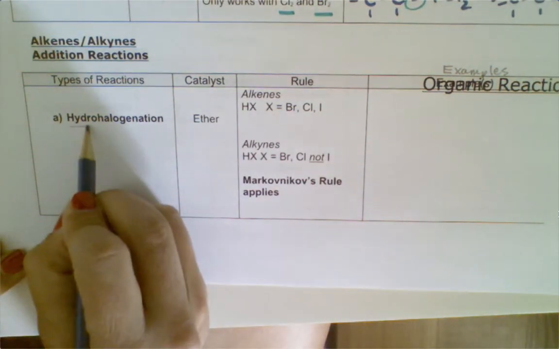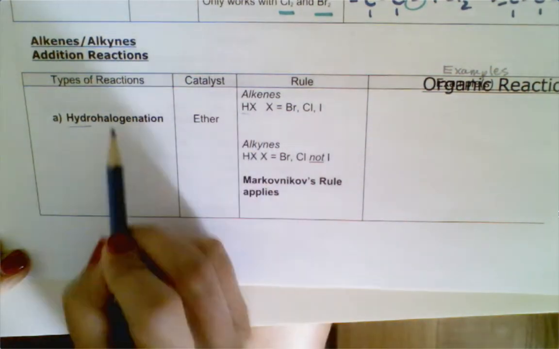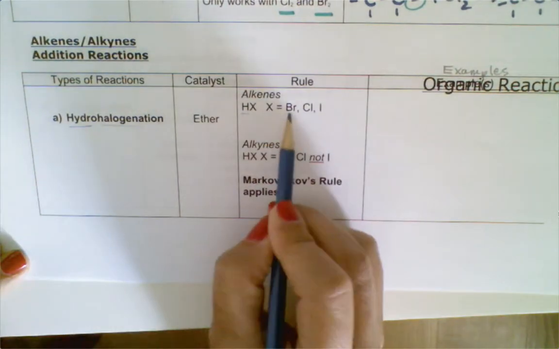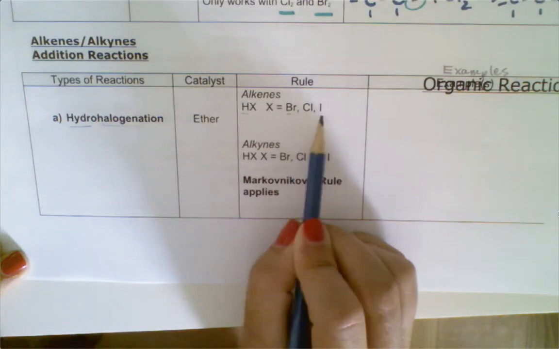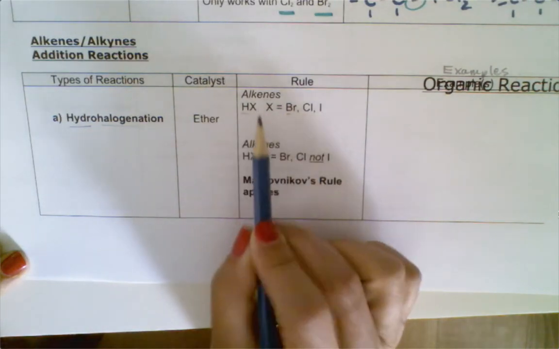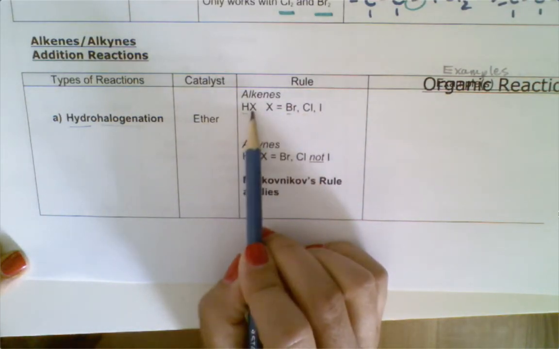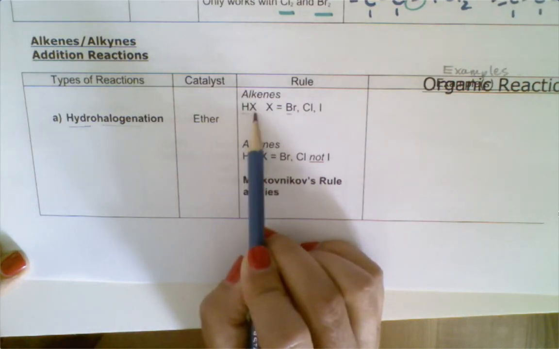Now, the word hydro means hydrogen, and halogen is some sort of halogen from the 7th family on the periodic table. So a bromine, a chlorine, or an iodine in the case of an alkene. So where it has HX, this could be HBr, HCl, HI.